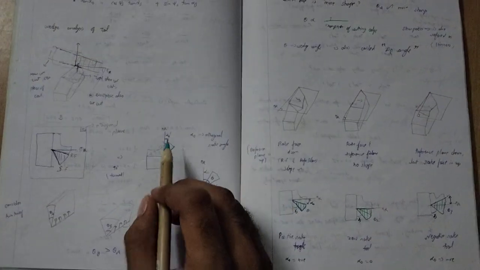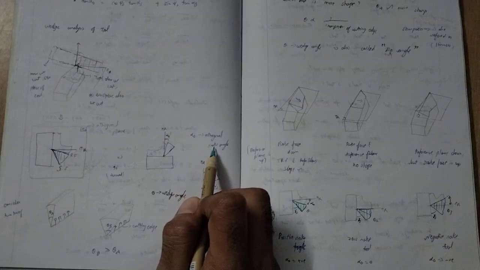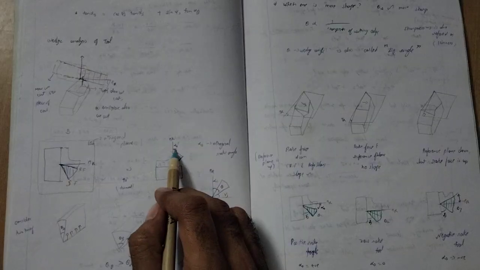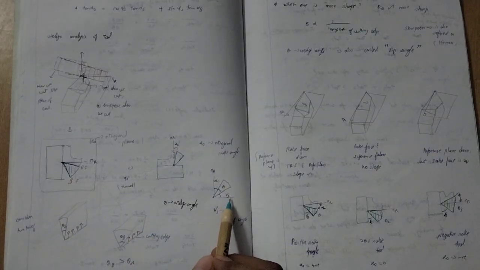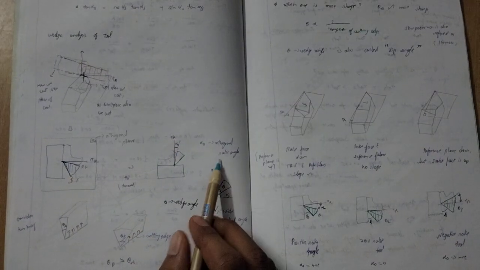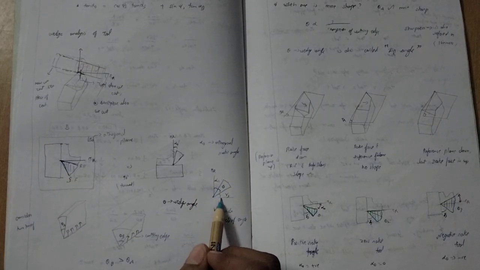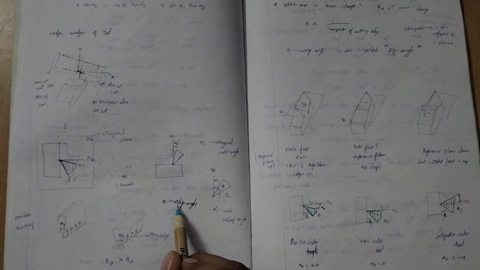You can see this one, alpha, is the orthogonal rake angle. It means we are calculating according to a 2-dimensional axis. Orthogonal rake angle, this one is alpha. This one is gamma, the side relief angle. Rake angle we are taking in 2 dimensions, the orthogonal rake angle, and this is the side relief angle. So theta is the wedge angle.